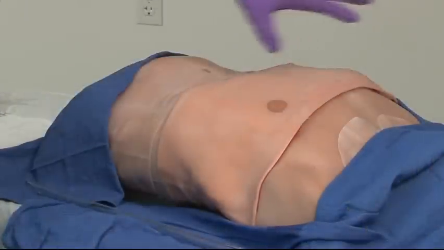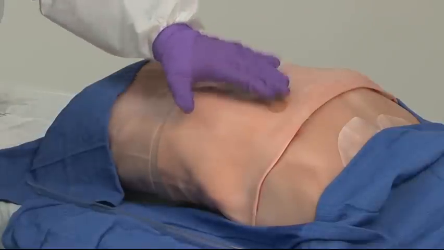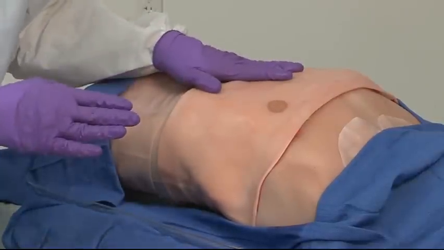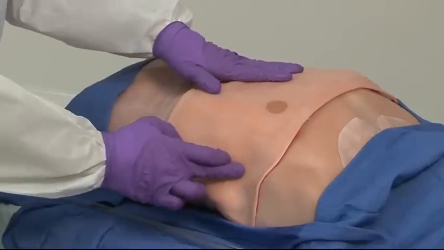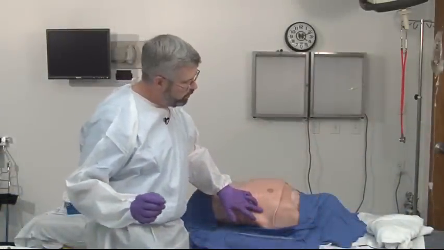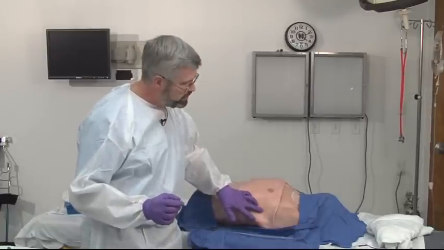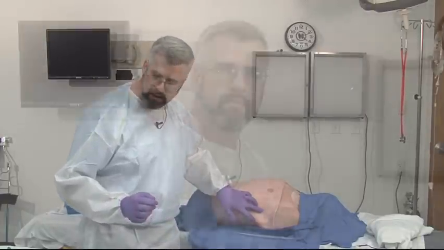Obviously, you want to make sure that you prep this area widely. You're going to once again reaffirm your anatomical landmarks, which are going to be the 4th or 5th intercostal space, approximately right here. If this patient is somewhat aware, it's good to put in some local anesthesia, but we'll assume that this patient is comatose and doesn't need it at this time.